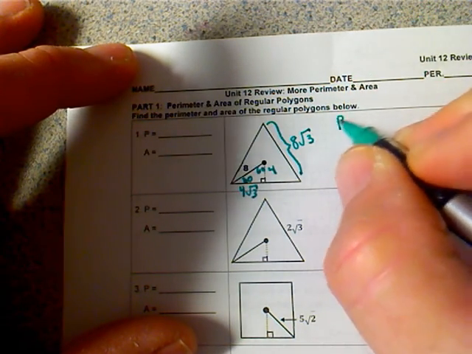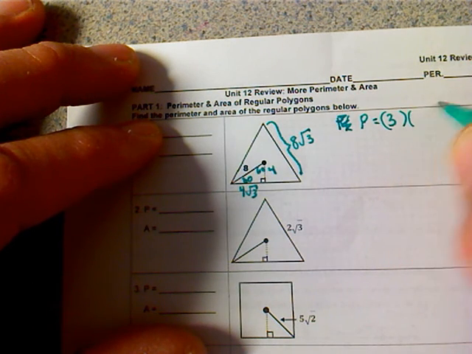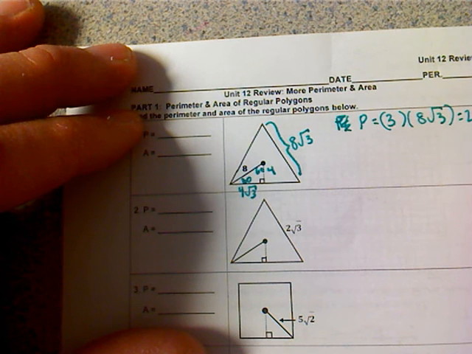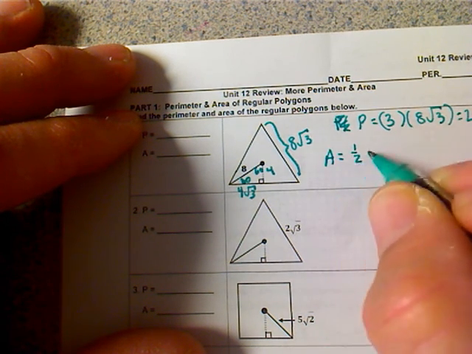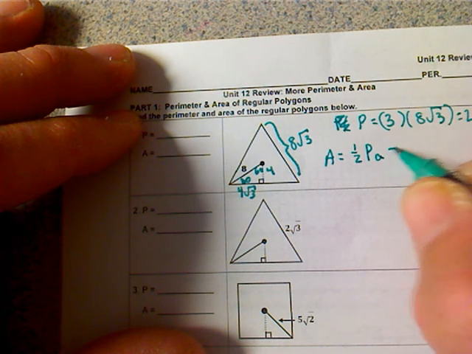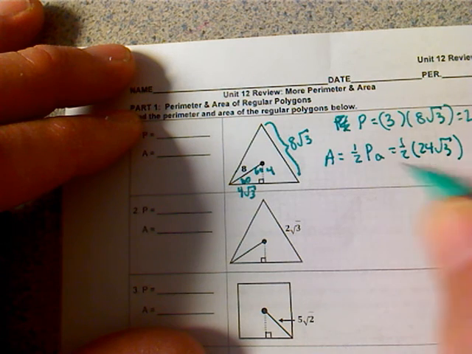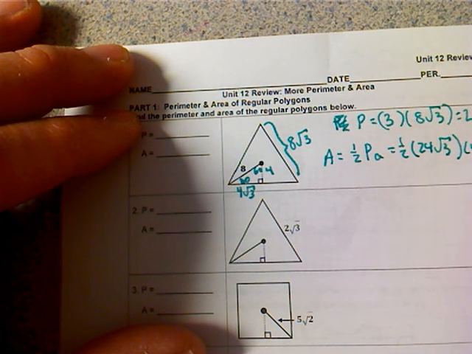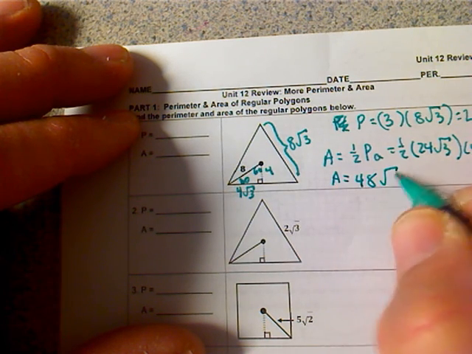The perimeter then is going to be 3 sides of 8 root 3, which is 24 root 3. The area is 1/2 the perimeter times the apothem, or 1/2 24 root 3 times the apothem. The apothem is 4. And so that area is 48 root 3.